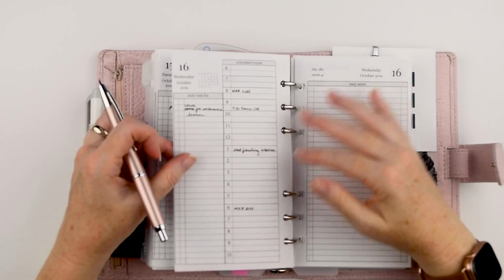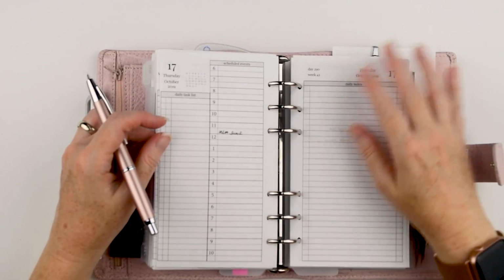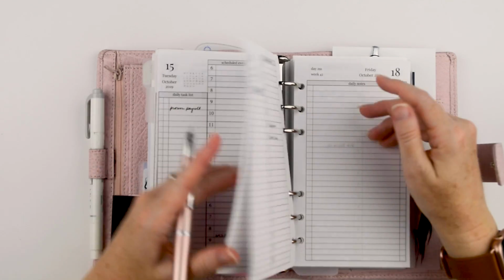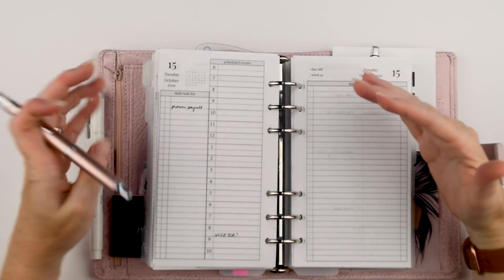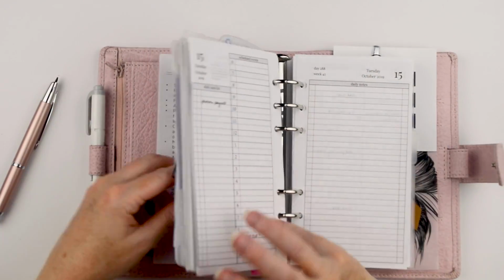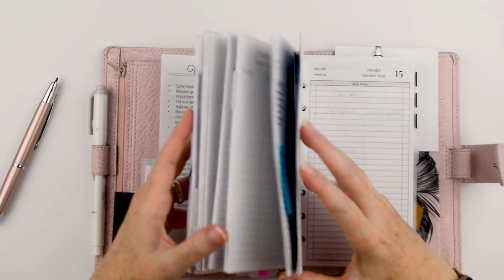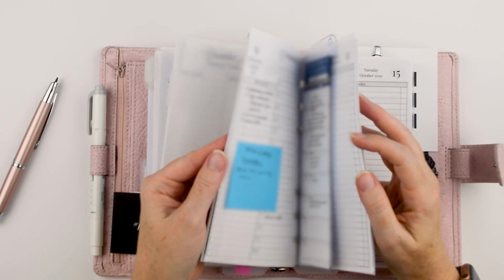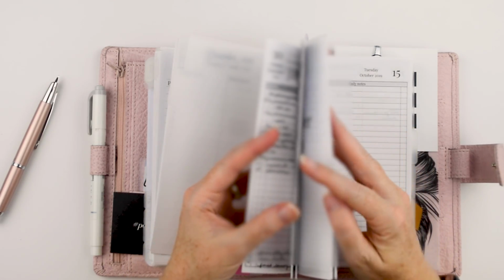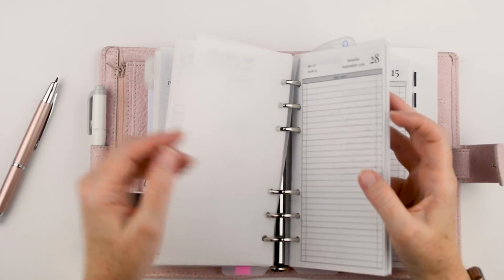Otherwise, I'll usually put it in like the night before. I look, and based on what's going on at that time, that's when I'll add stuff in. I've done that. Review last week and migrate unfinished tasks: I did already flip through and double check that everything's been completed, so I don't really have to worry about that.